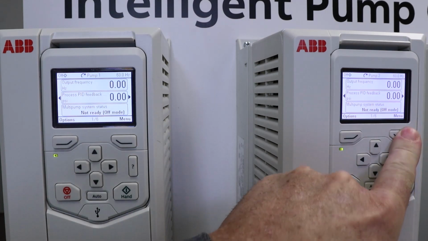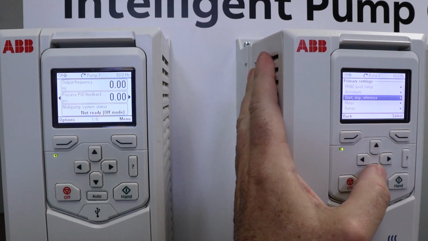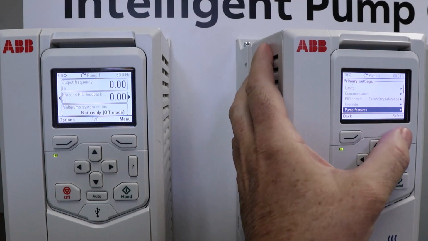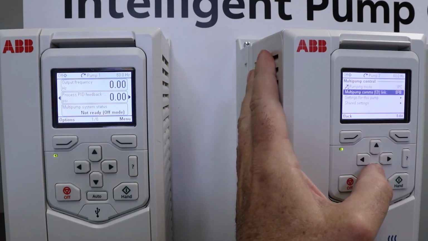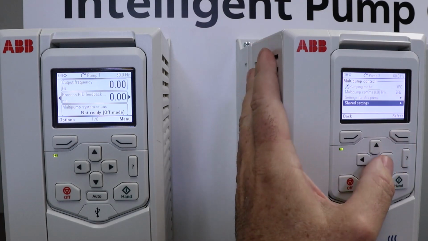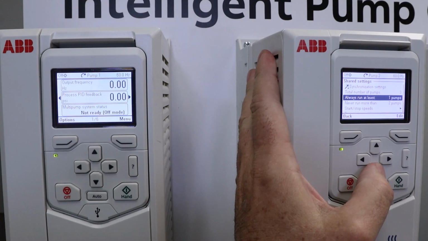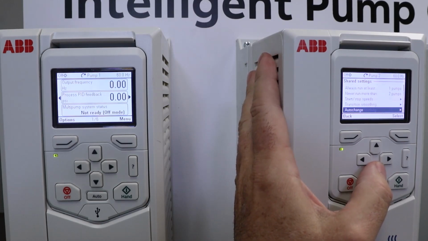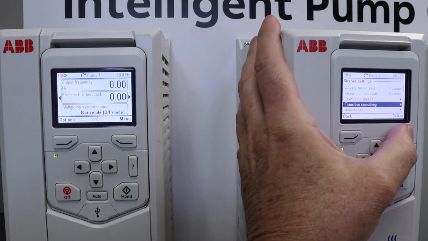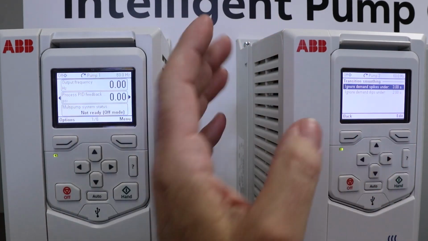I'm going to go over here, hit menu, go to primary settings, and I'm going down to my pump features, and multi-pump controls already in place, and I want to look at the shared settings. And when I do that, we have a total of 3 pumps, 1 pump always running, no more than 2, start, stop, transmission smoothing. Well, let's just look at this one right here. Select. That's 3 seconds and 2 seconds. The information went from this drive to that drive.